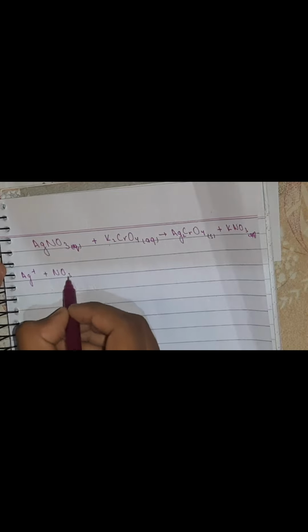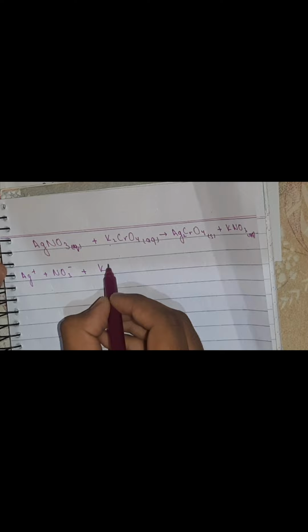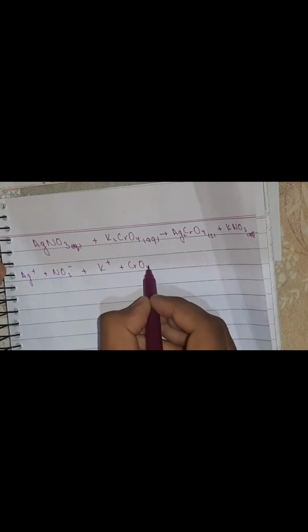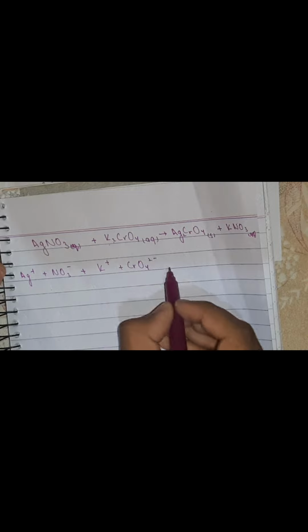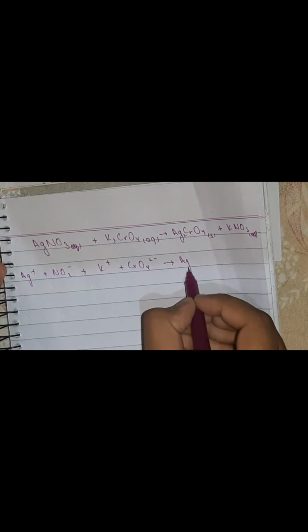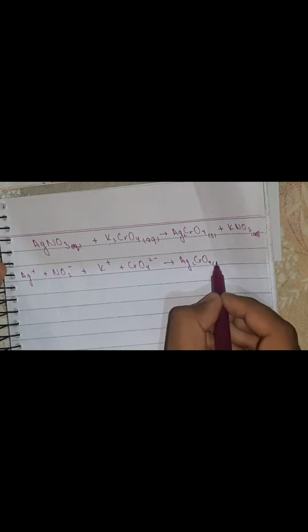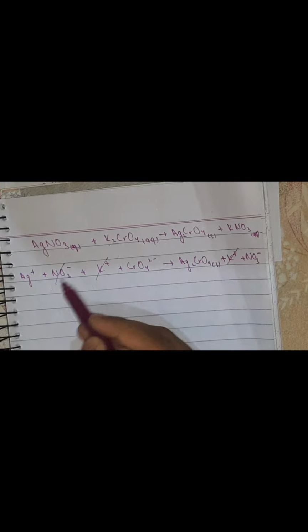So Ag plus, NO3 with a negative charge, plus K plus, CrO4 2 minus, this will go here. Ag2CrO4 remains as it is because it is solid, and in solid state ions are not free. And this is aqueous, so K plus and NO3 minus. When you reach this, you just have to cancel the same things on both sides. So potassium will be cancelled and NO3 will be cancelled.